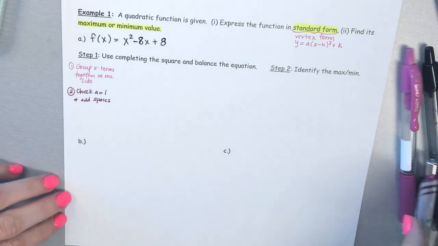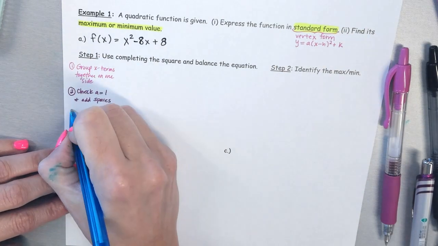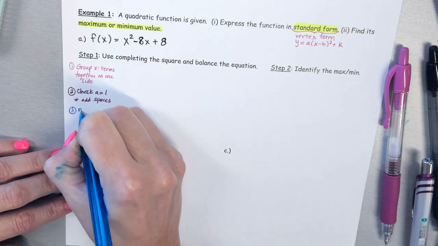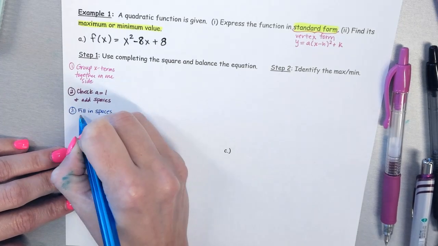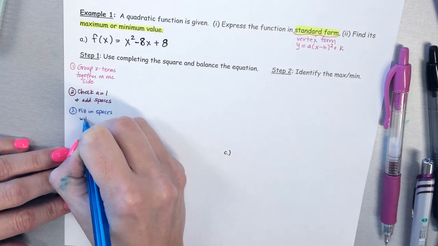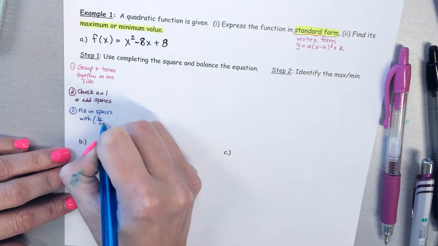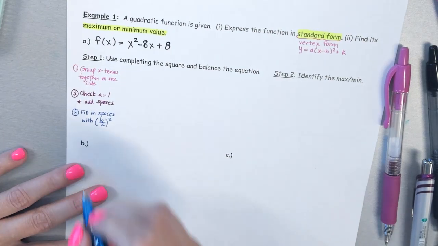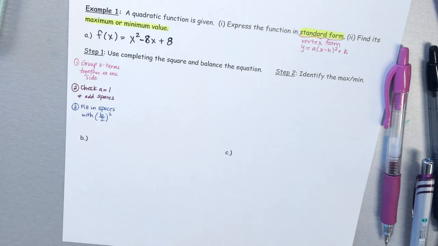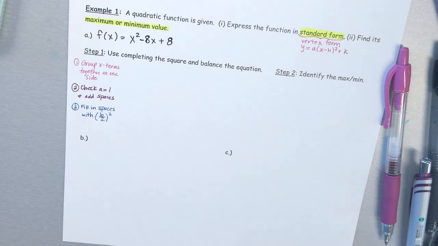And then do we remember how to fill in those spaces? You guys remember the formula? Yeah, b over 2 squared. Great. Now the only thing that's going to be different today is that the last time we did this, we were doing the same thing to both sides.